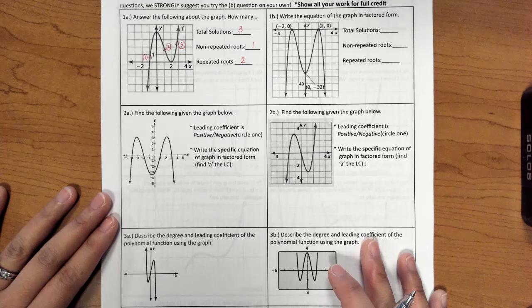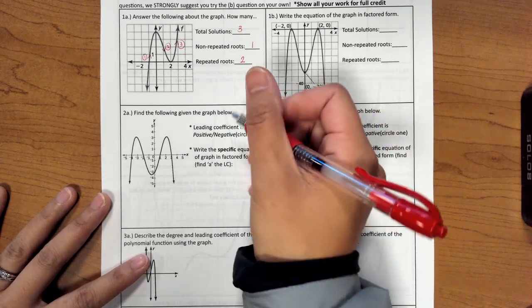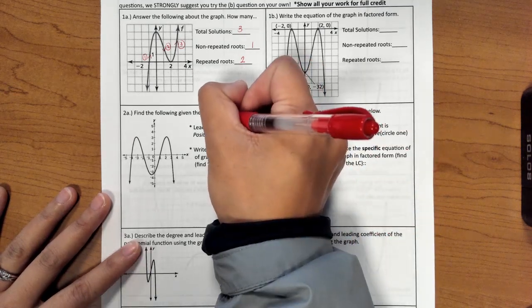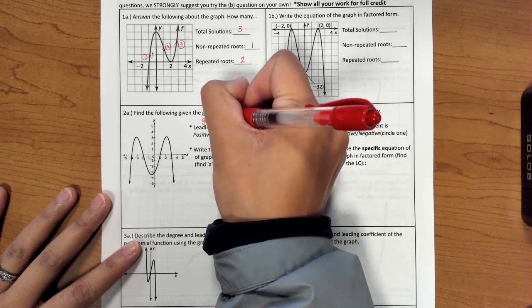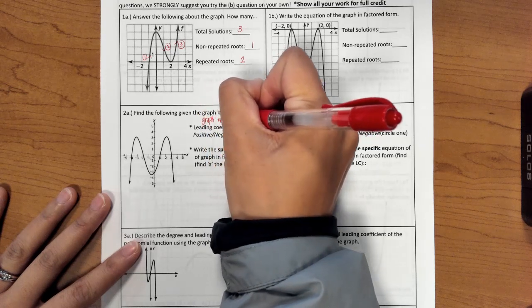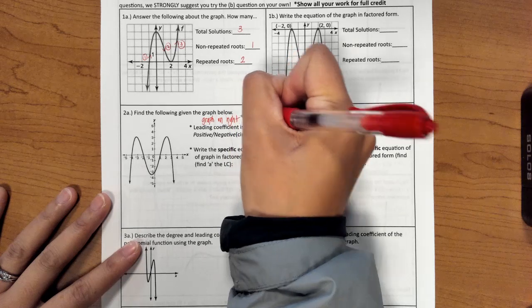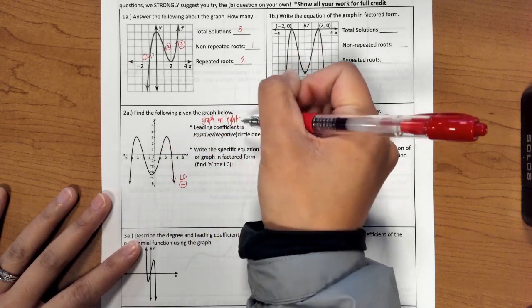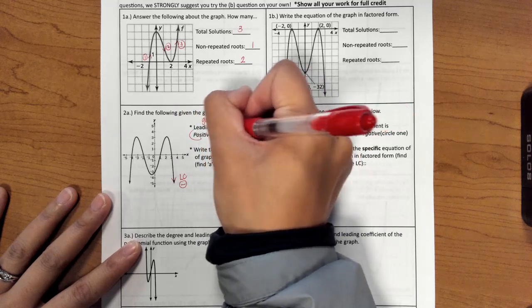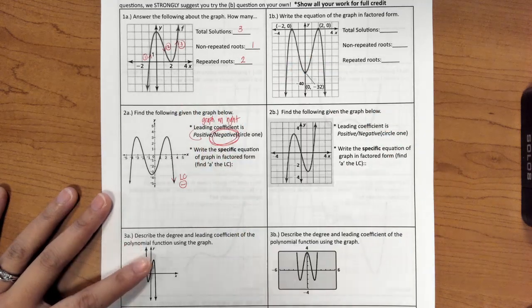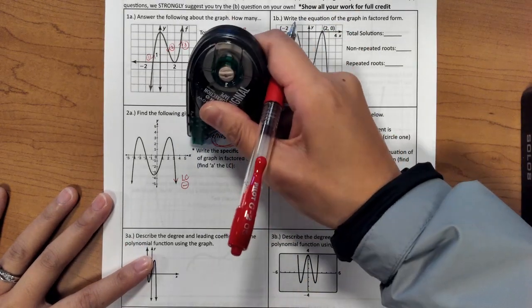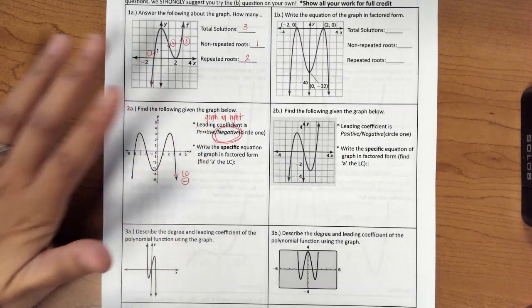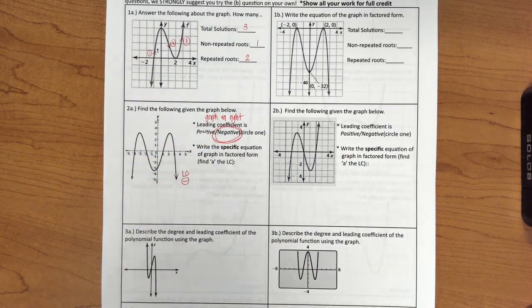So the leading coefficient is, and hopefully you remember that leading coefficient tells you where the graph is going on the right. And since it's going down, the leading coefficient is negative. Definitely not positive, okay? And now we're going to write the specific equation of the graph in factored form.